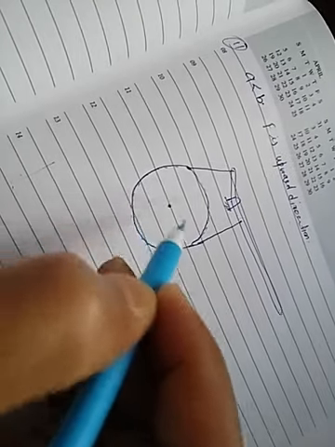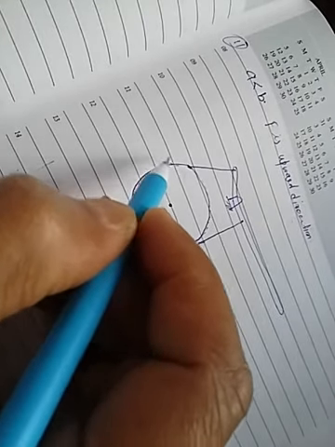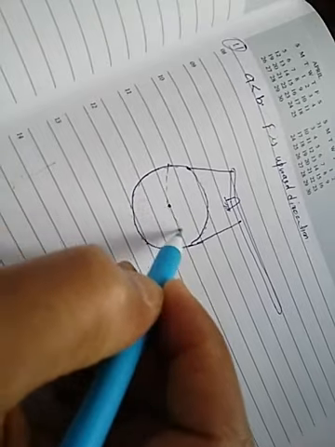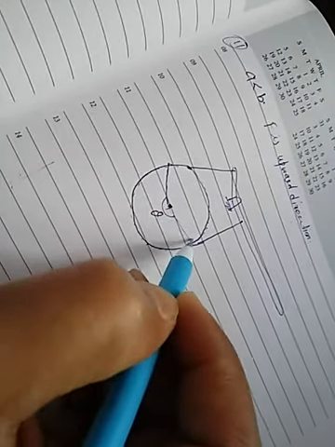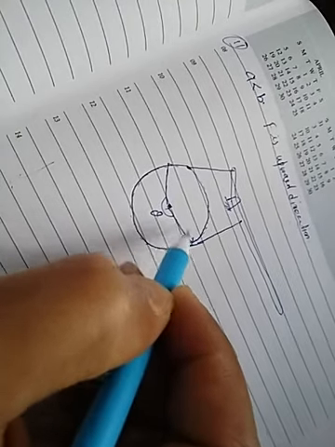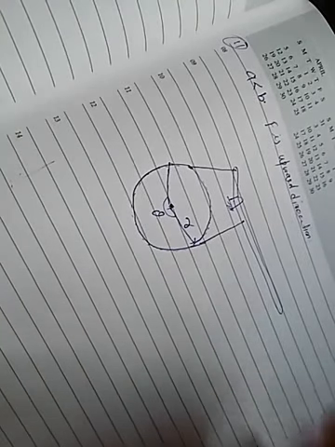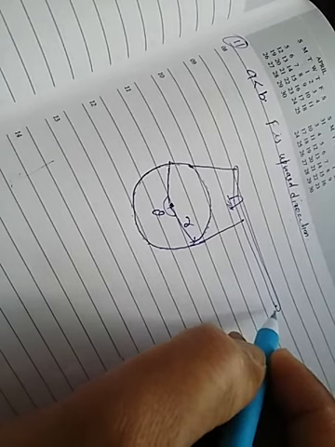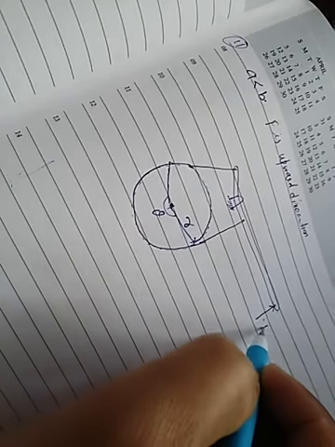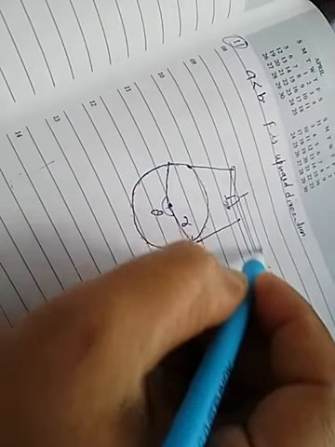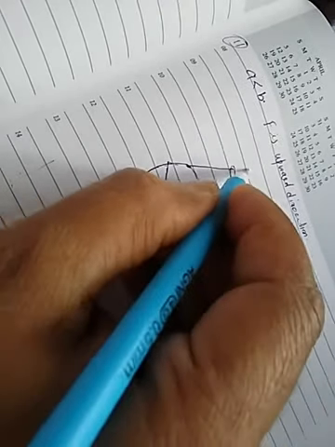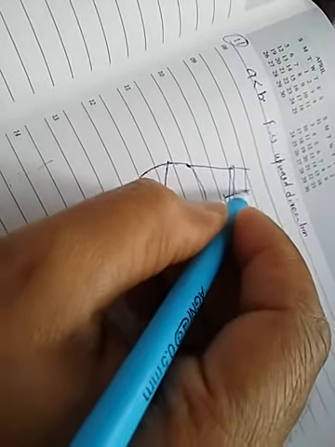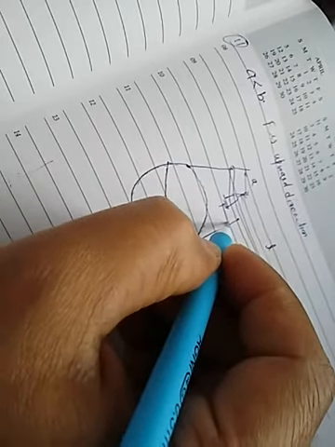This is the center, and suppose this is the angle of contact theta, and this is the effective radius of the drum r. Now the force applied is upward, of magnitude F, the length of the force arm is L, and this is A, and this is B.